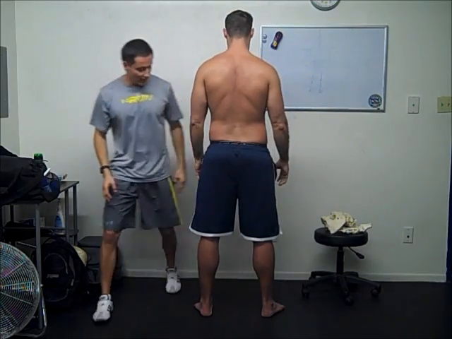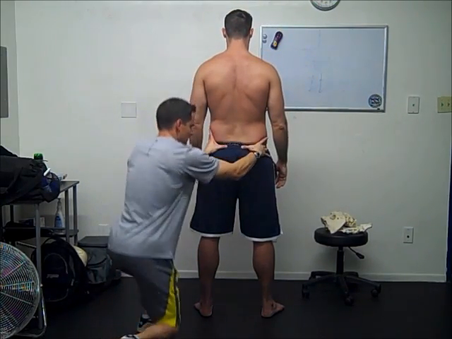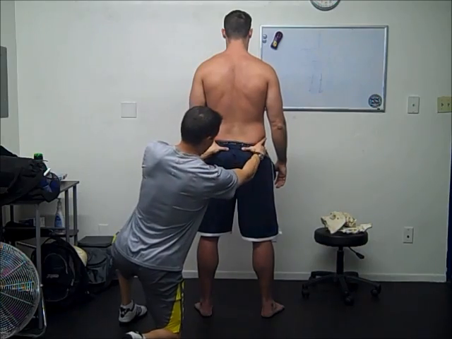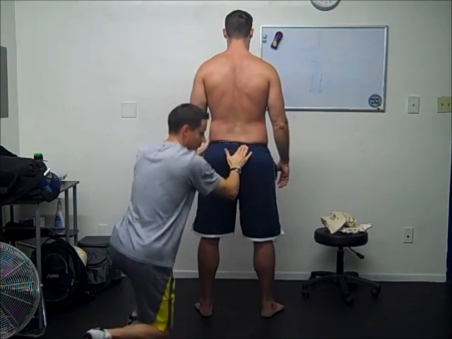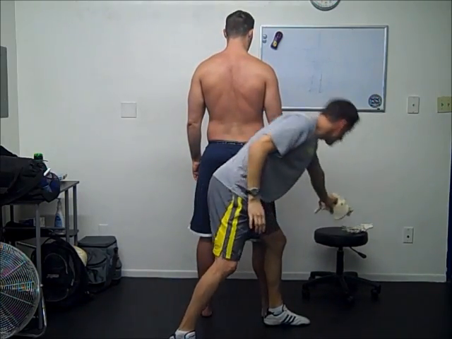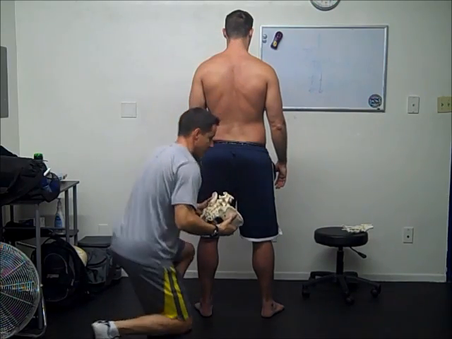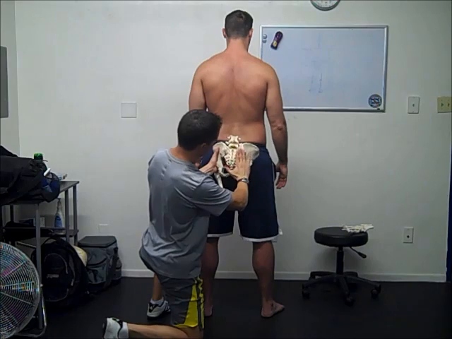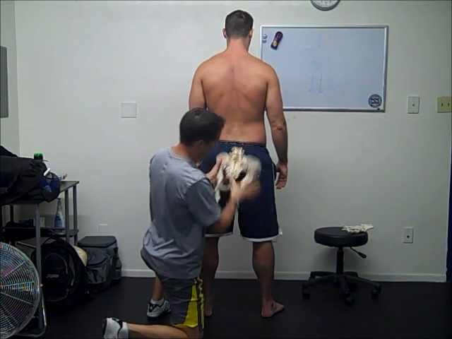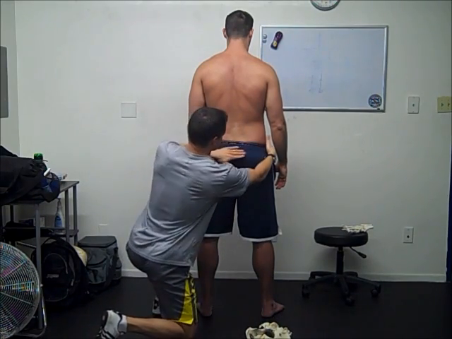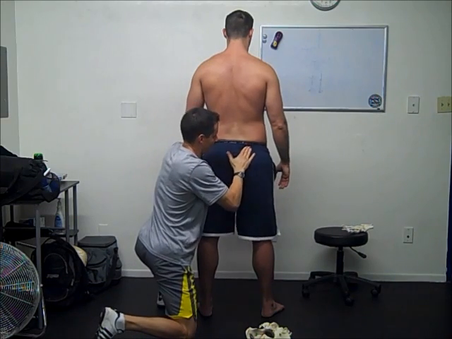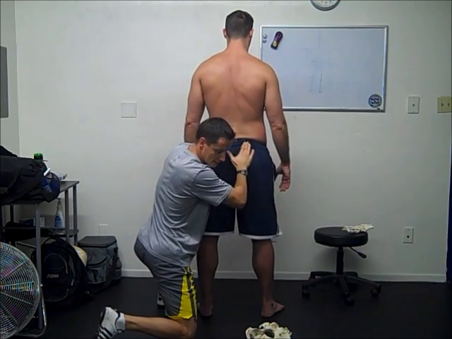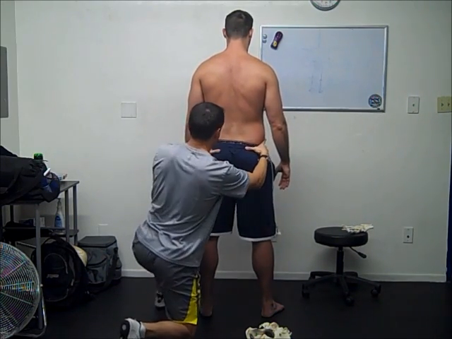Thanks, Brett. Then from there, you could come down here and put your thumbs on the PSIS, which is a little harder to find on people, especially if they have a lot of adipose tissue. Brett doesn't have a lot of adipose tissue, but he has very large glutes. The easiest way to find it is to stabilize and just take a flat hand and do like this until you feel it.